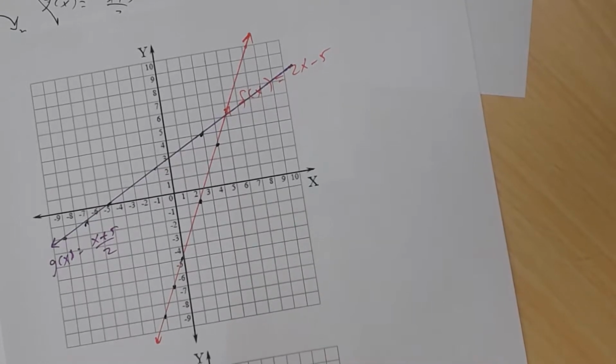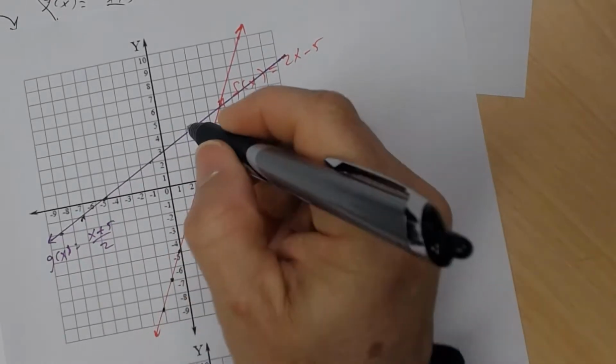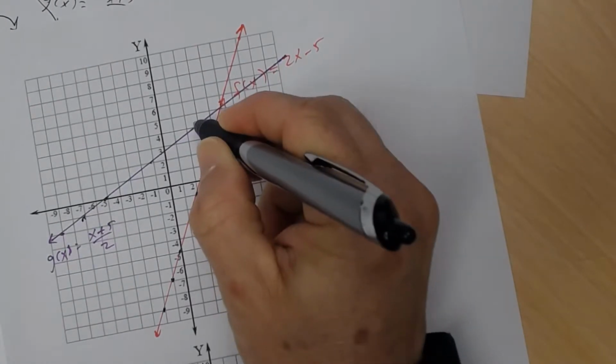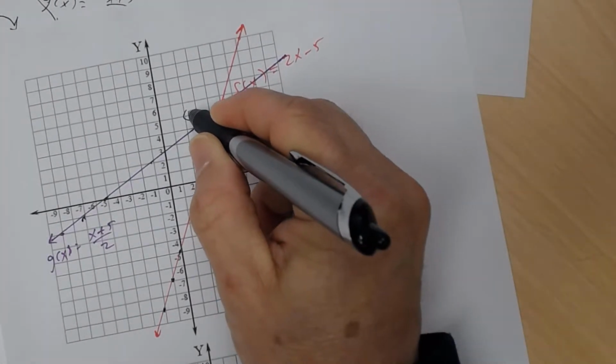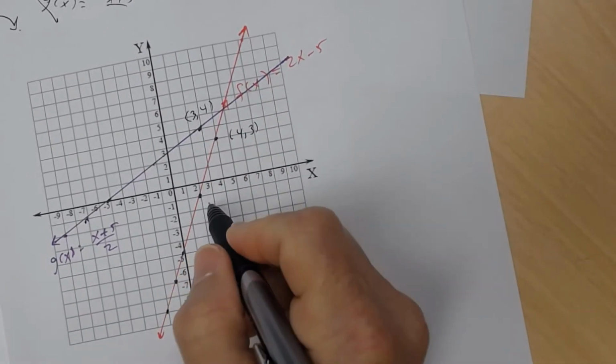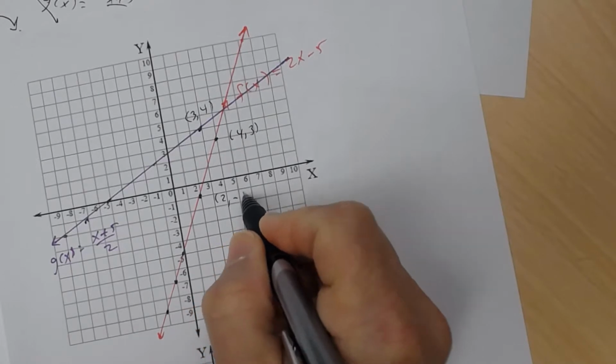All right, now I want you to look at these points here. This point here, remember, was 4, 3. This point here is 3, 4. This point here was 2, negative 1.